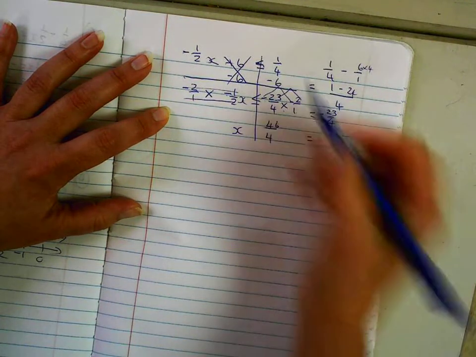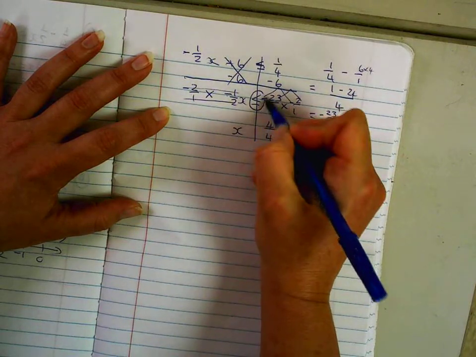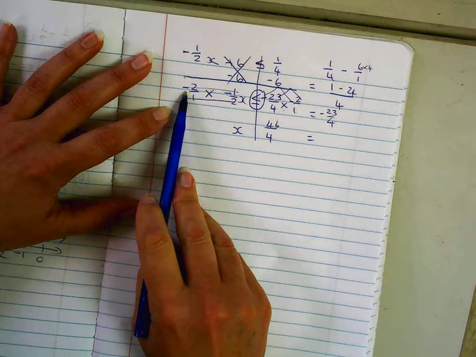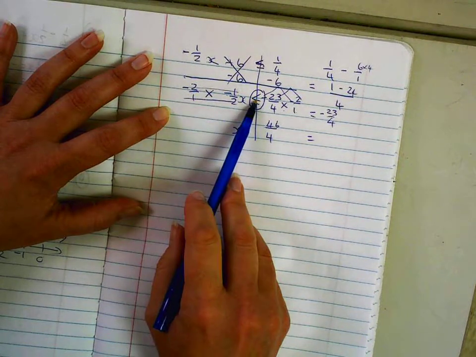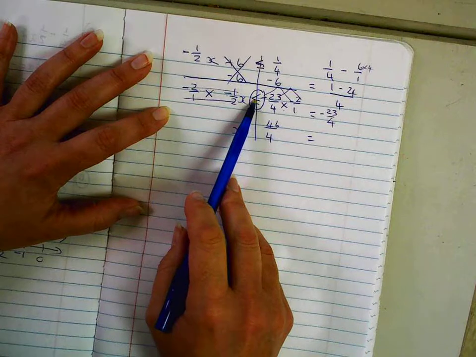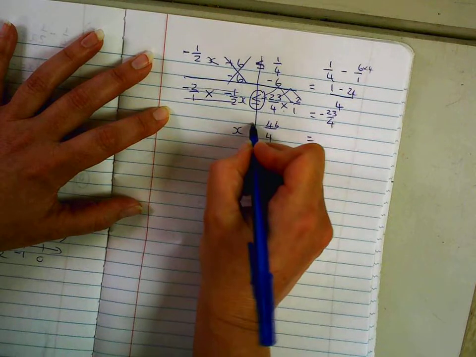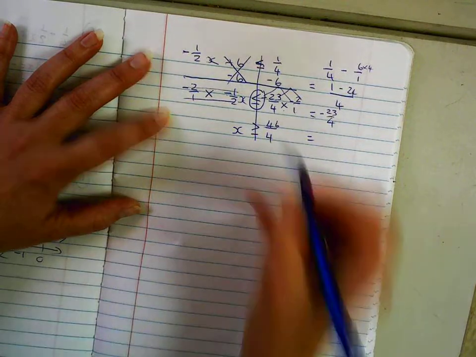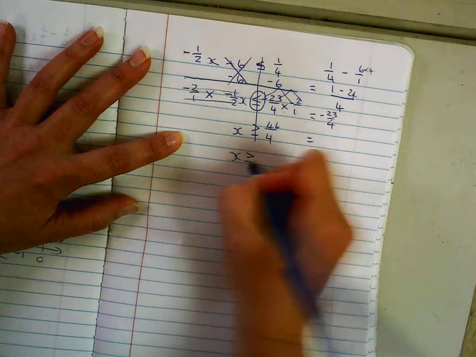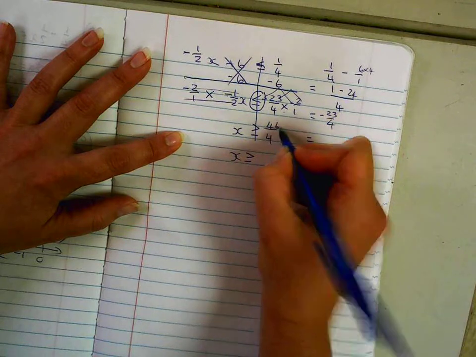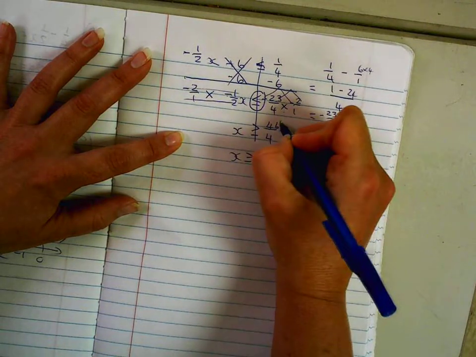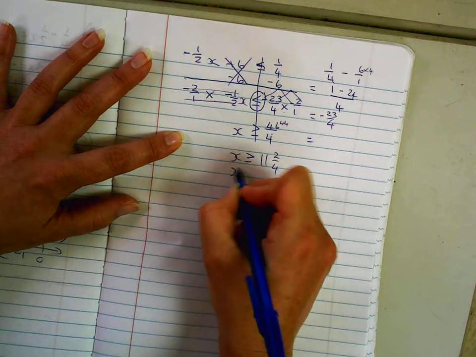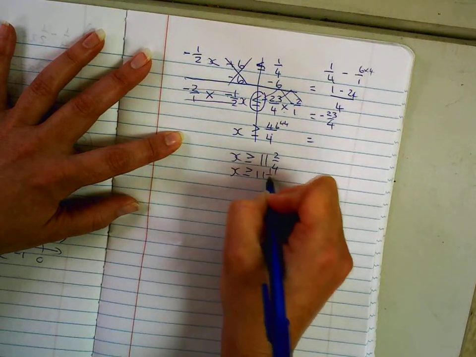Now, before I write the sign down, you need to know this. Since I multiplied with a negative, this inequality flips. So it goes like this. Right, okay. So what is 46 over 4? So x is greater or equal to, 4 goes into 46 11 times, which is 44. And there's 2/4 left. And if I reduce that, it is 11 1/2.